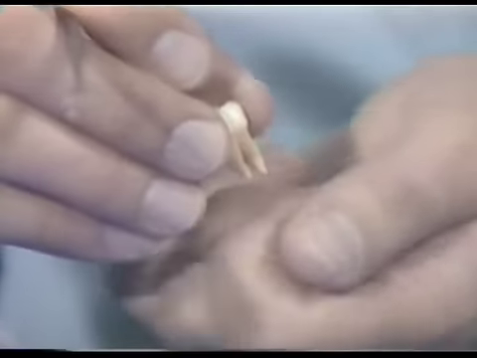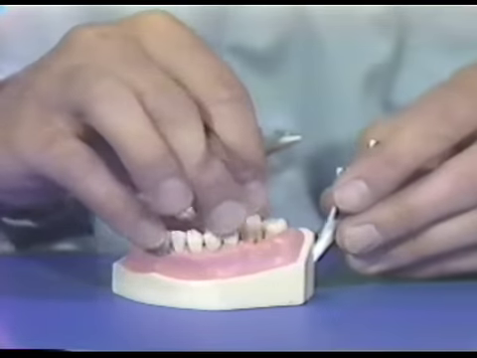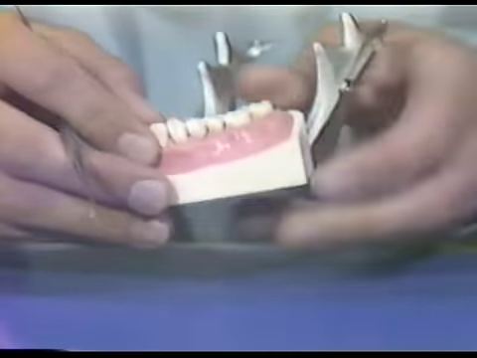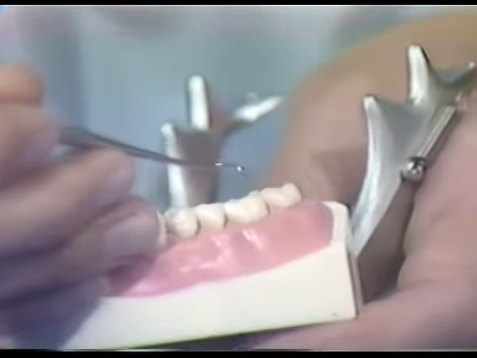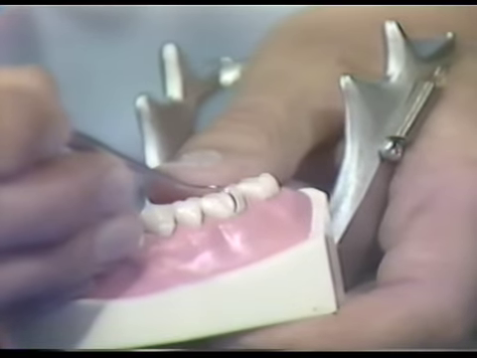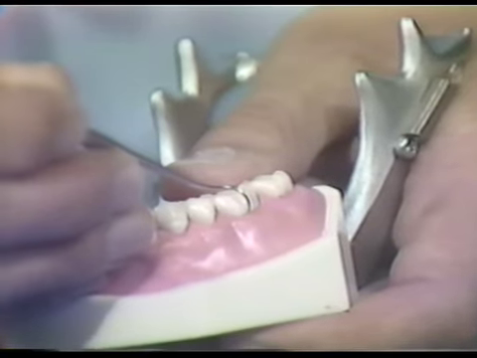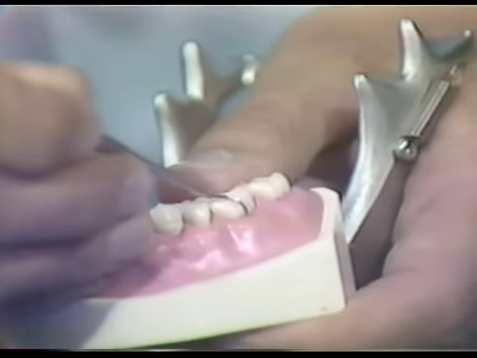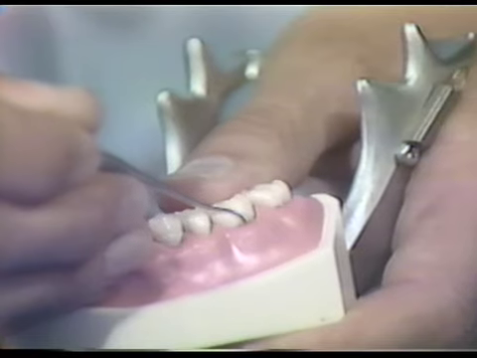Now let me place the tooth back again in the typodont and demonstrate to you how this would be done in a clinical situation. The explorer is inserted between the gingival tissues and the tooth and moved down to the area between the root surfaces.